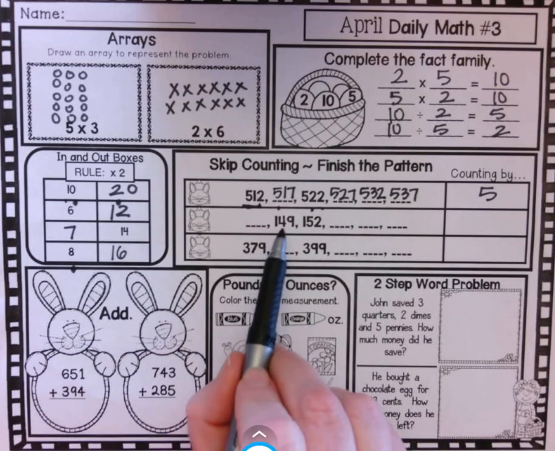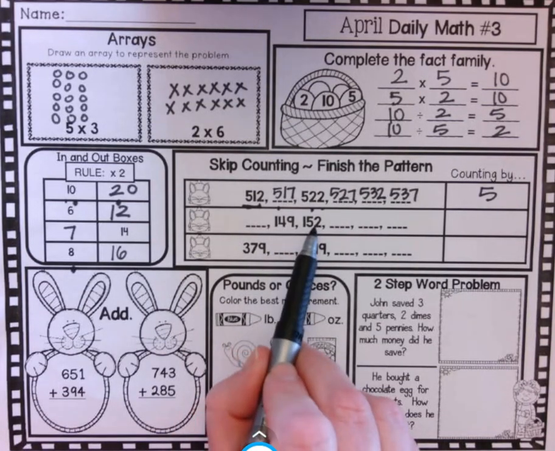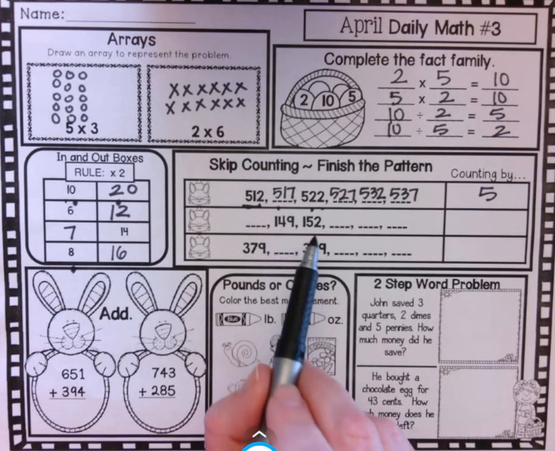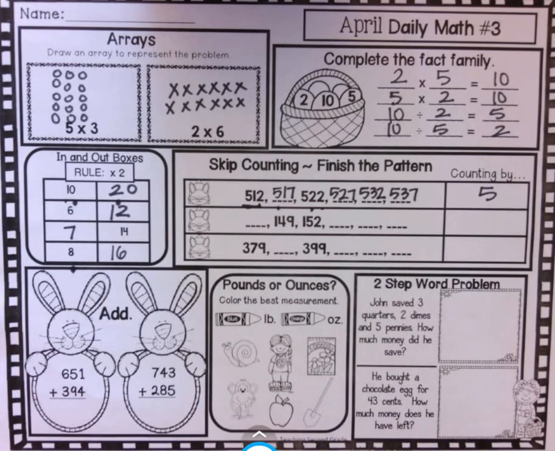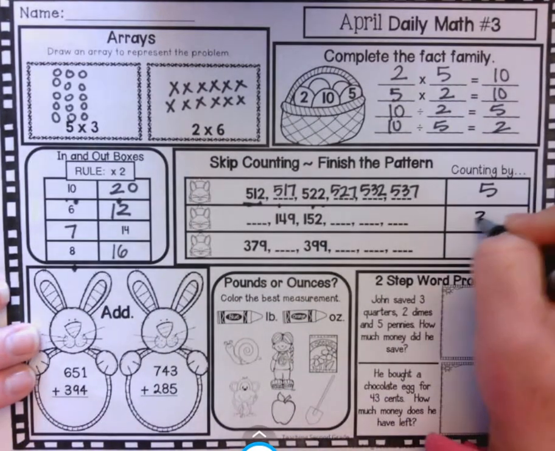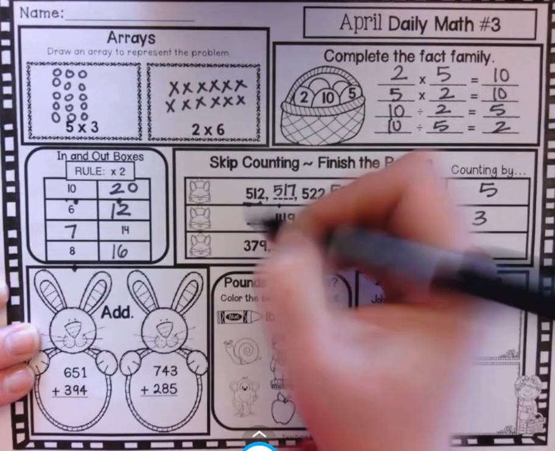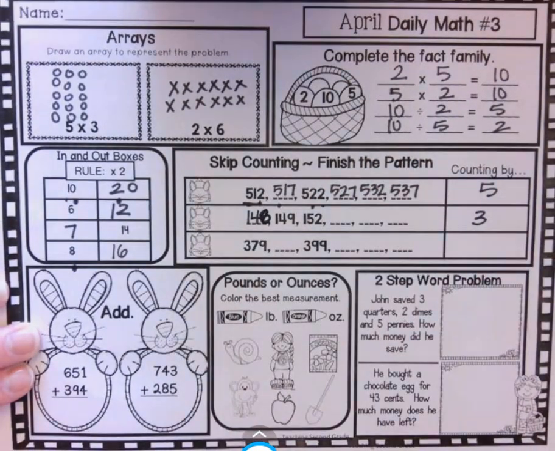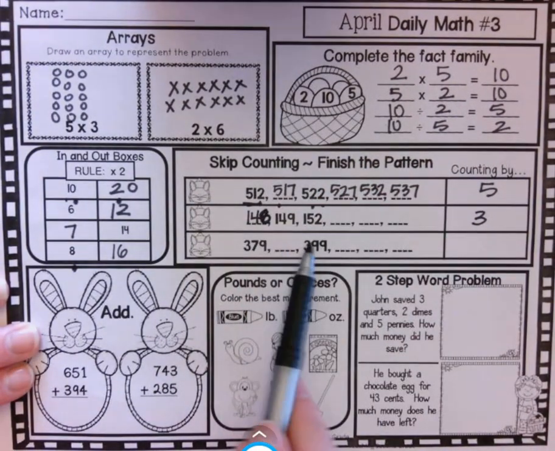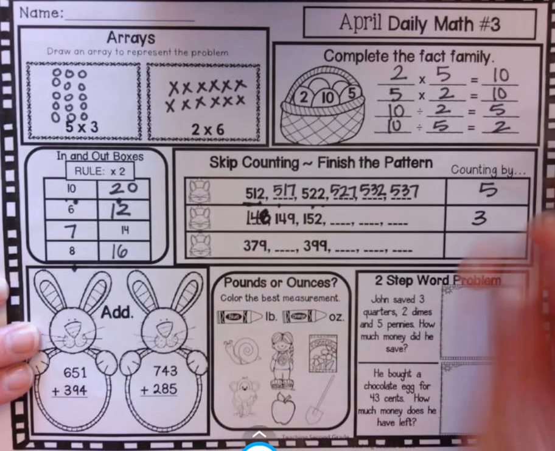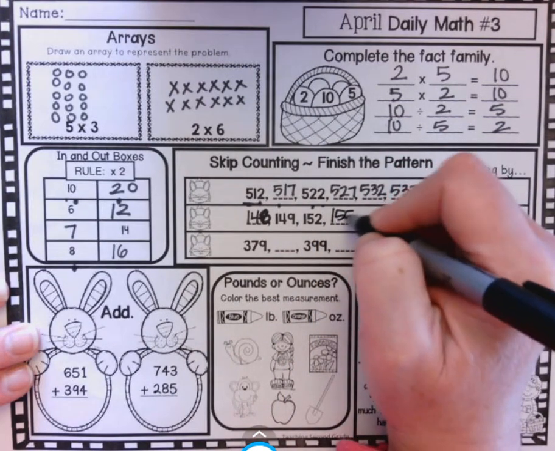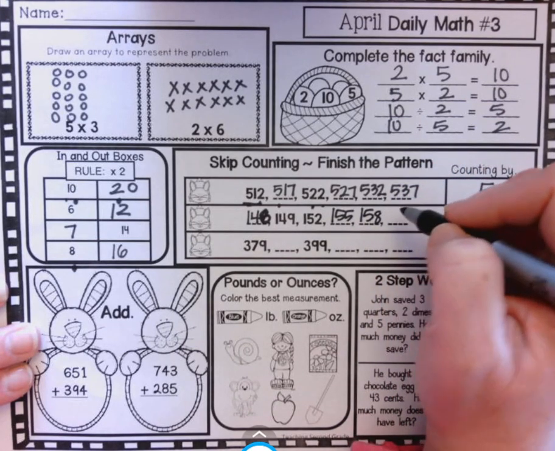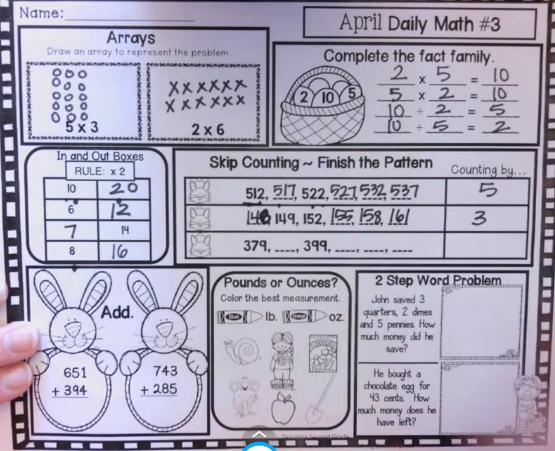We are counting by 5. All right, 149 and 152. Well, if we count them up, 49, 50, 51, 52. We're counting by 3s. So this one has to be 3 less. 146, 149, 152, 3 more than that, 155, 3 more than that, 158, and 3 more than that is 161.